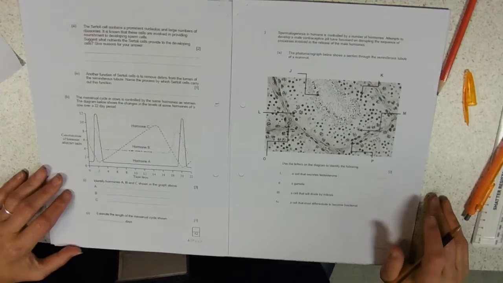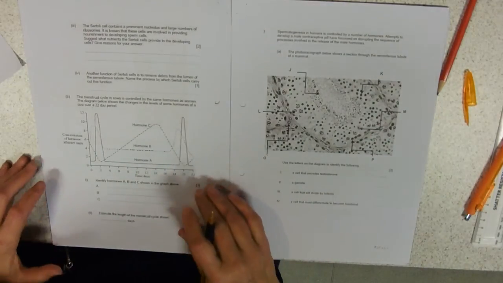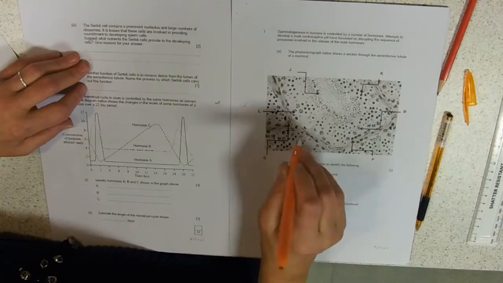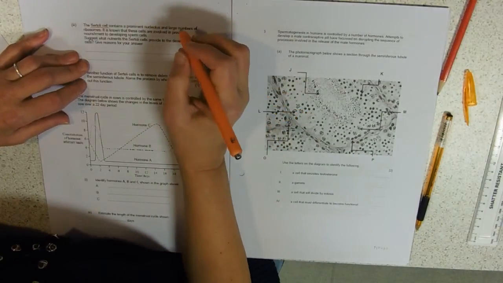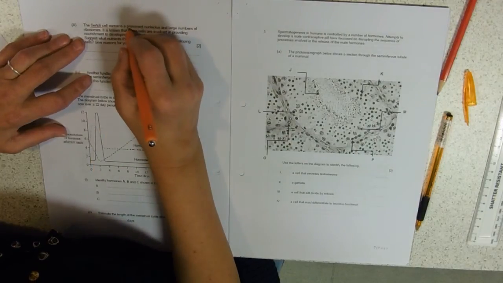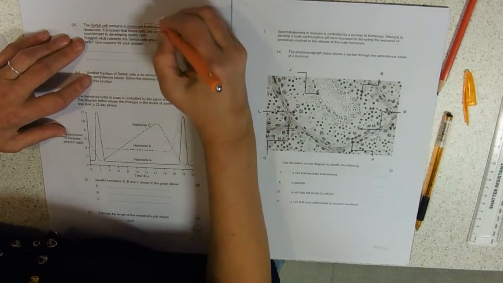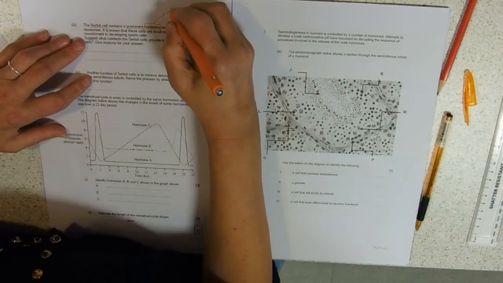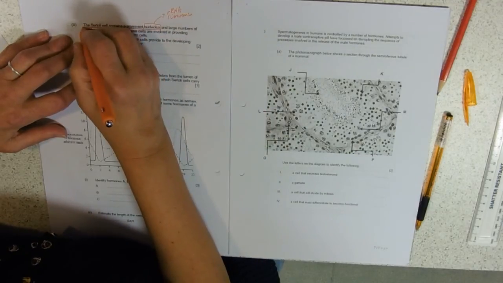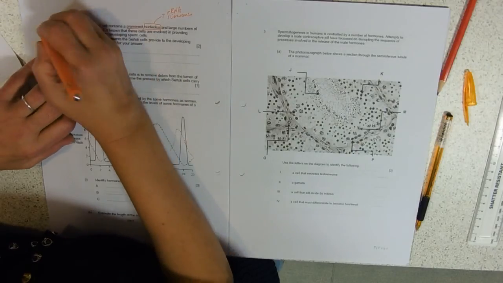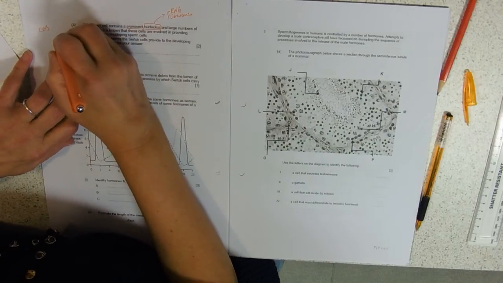Flipping over, and we've got a graph, and we've got another slide there. So, the Sertoli cell, which all we've done is really say, oh, it nourishes and protects. We've got some details here. A prominent nucleolus. What do I know about the nucleolus? It makes rRNA and ribosomes. And large numbers of ribosomes. What do I know about those? This is core, isn't it, again? That they do protein synthesis. Specifically translation.